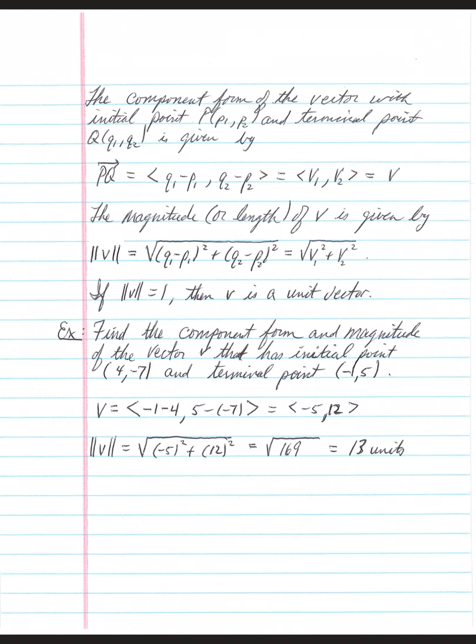What a component form does is you take any vector, like the first two we looked at at the bottom of the first slide where we had vectors U and V. Vector V, if you were to reset it using this formula, it would become vector U. The component form is the one that starts at the origin and maintains direction and length.